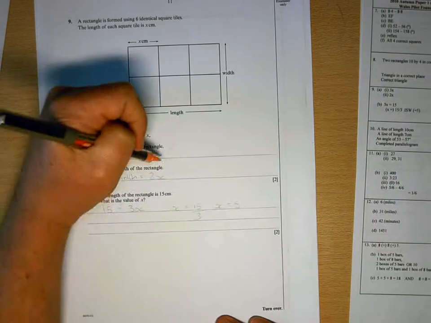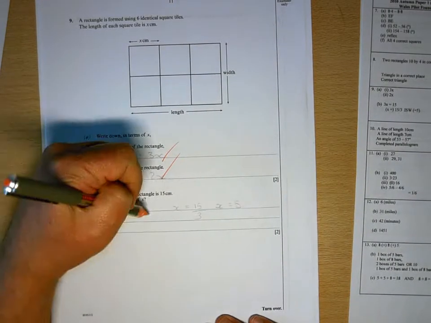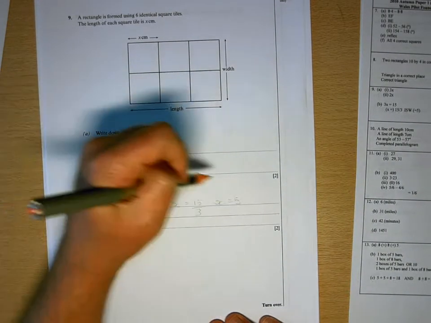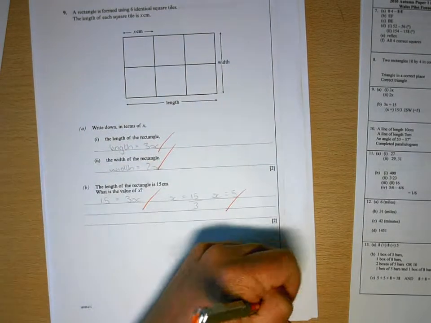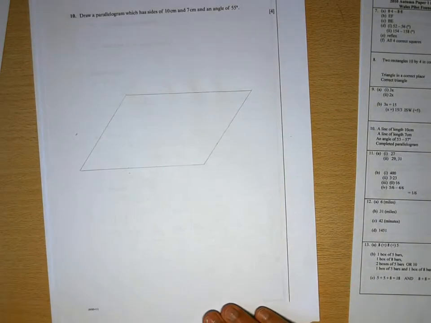Question 9, 3x, 2x, 3x equals 15, so x equals 5. Brilliant. Full marks on that page.